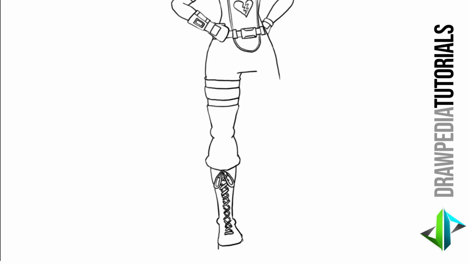And for the base of the shoe, I'm gonna draw a line down on both sides, and a curved line across at the bottom, turn it up, across, turn it back down, and across, and repeat the same shape along the base of the shoe.